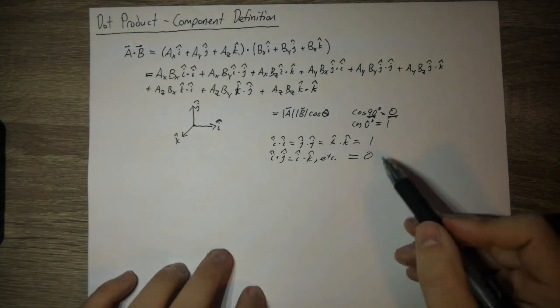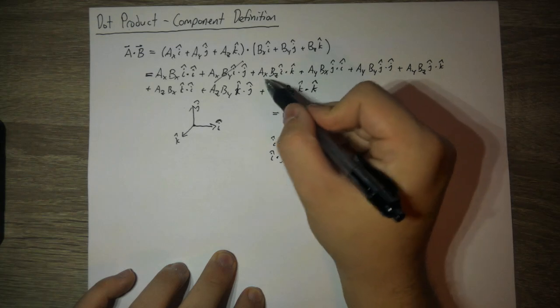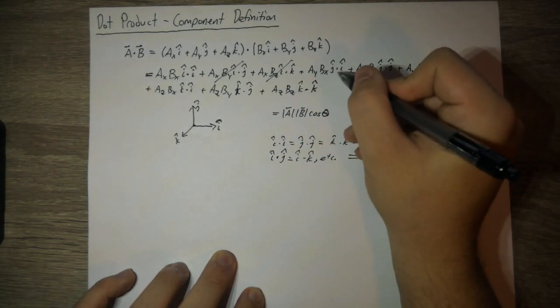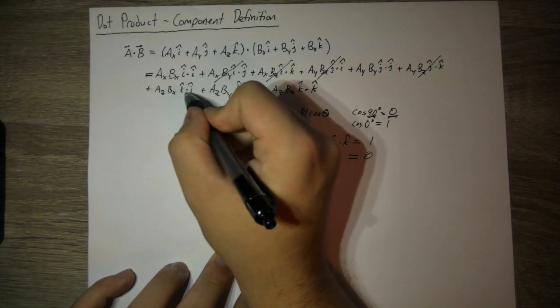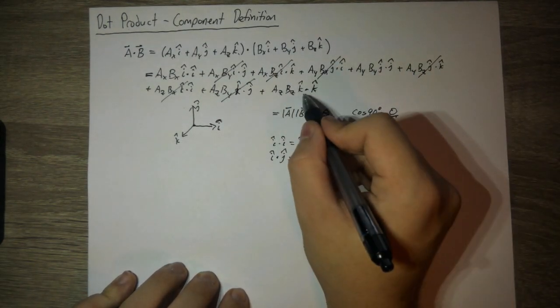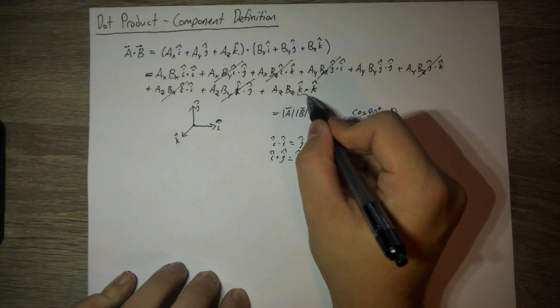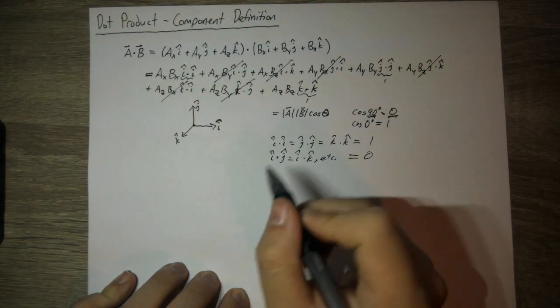And so that can reduce a lot here. That means I dot J, this term is 0, I dot K, this term is 0, J dot I 0, J dot K 0, K dot I 0, and K dot J 0. The rest here, this is 1, this is 1, and this is 1.